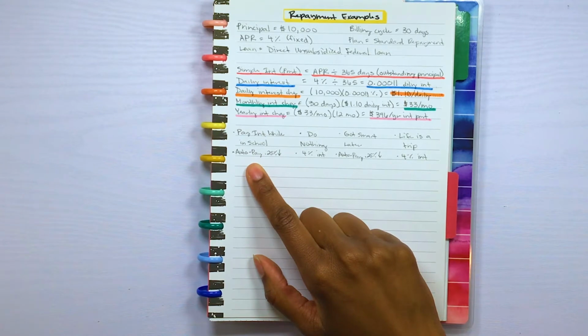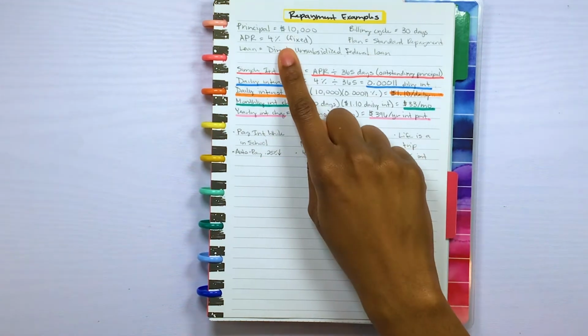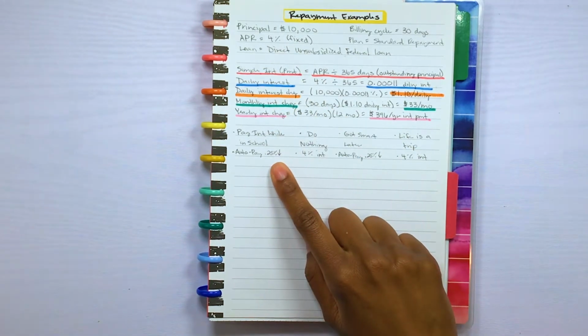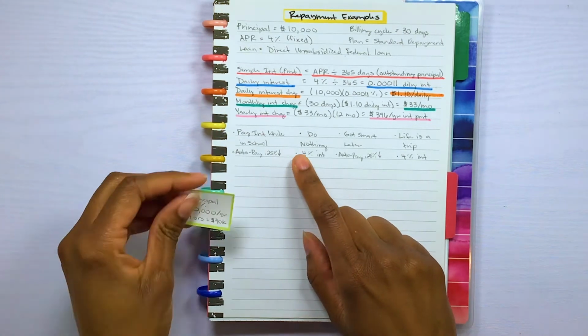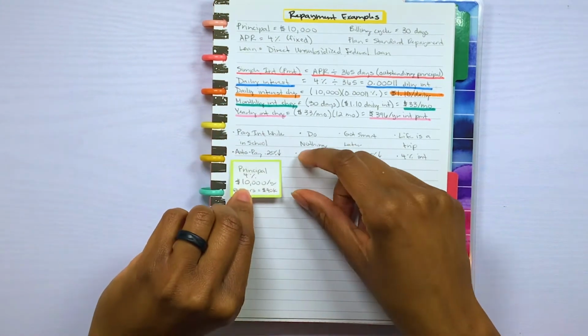So since they put their loans on auto pay, their 4% APR has now dropped down to 3.75%. So they're paying less on their loans overall, and definitely their monthly payments will be less because they're being charged less interest.